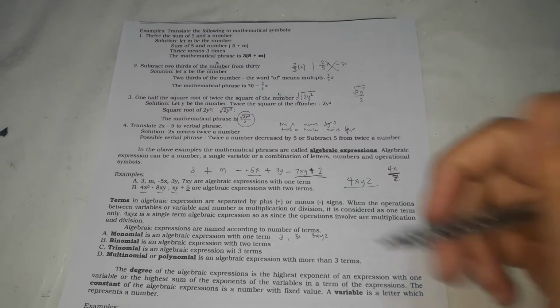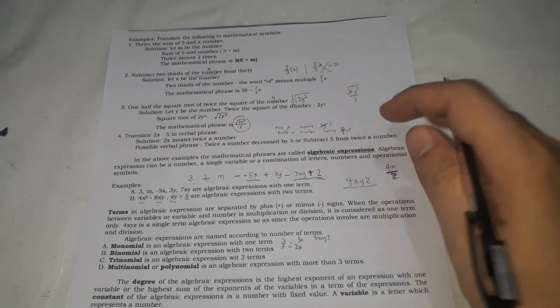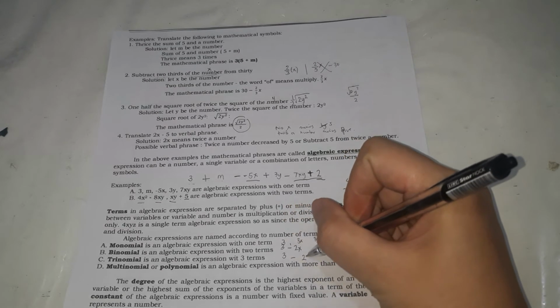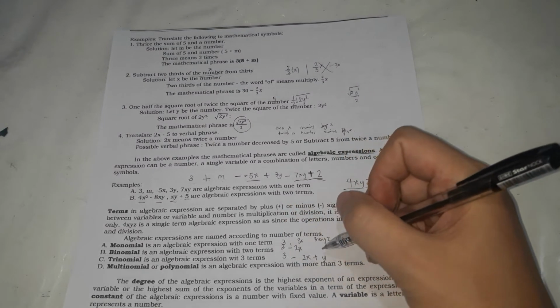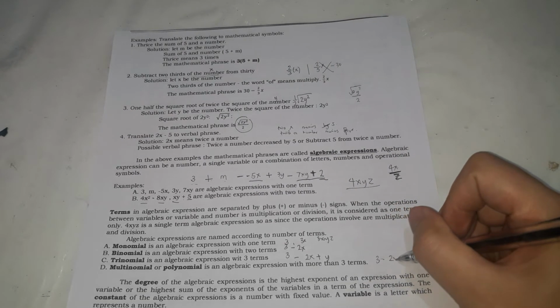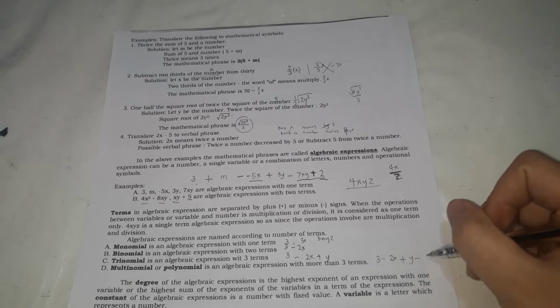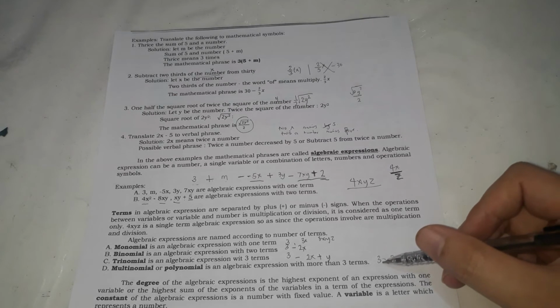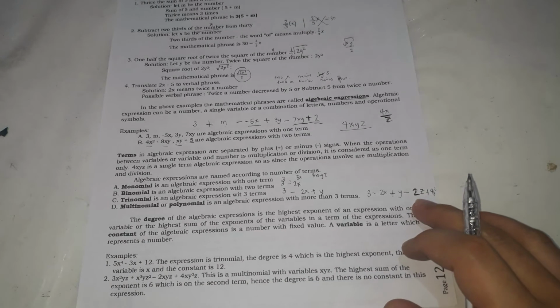Binomials, kapag two terms, so 3 minus 2x. So this is considered binomial. Trinomial kapag tatlo na, so 3 minus 2x plus y. 1, 2, 3. So this is a trinomial. Polynomial na siya kapag marami. So 3 minus 2x plus y minus z, or minus 2z. This is considered multinomial kapag plus 4y squared, that is multinomials because 1, 2, 3, 4, 5 terms.